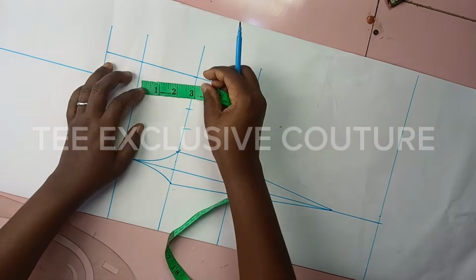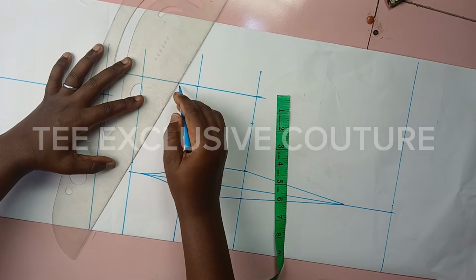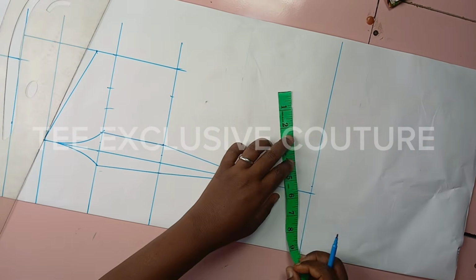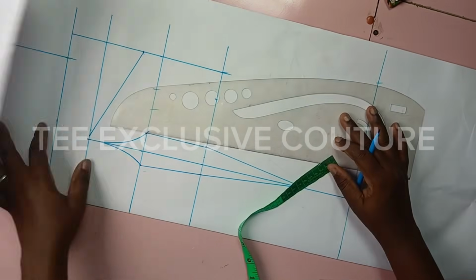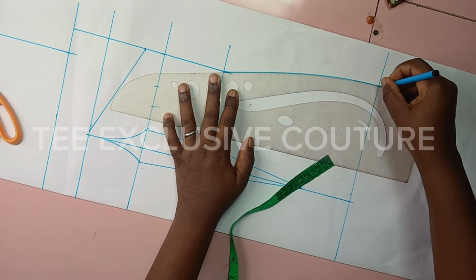So once you're done connecting now, go to the bust dart. I use 2 inches, the difference between the front half length and the back half length. So connect it to the bust line like this. On the hip area, I'm going to be inputting my hip divided by 4. Then I'll connect it to the waistline as seen like this.